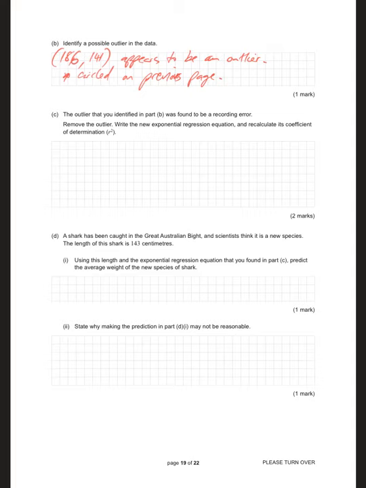I'm going to put my data in: stat, edit, clear L2, clear L1, 111, 118, 129, 151, 162, 172, 185, 190, 201, 15, 22, 25, 44, 69, 63, 83, 99, 122. I've put the data in. I'm trying to find the new exponential regression equation. So stat, calc, scroll down to 0, exp reg.